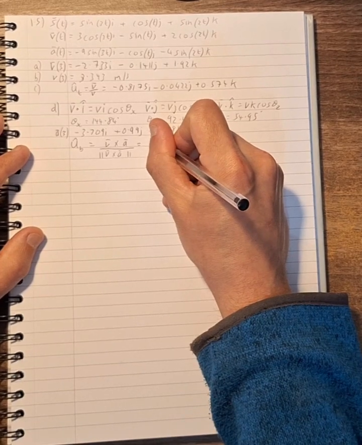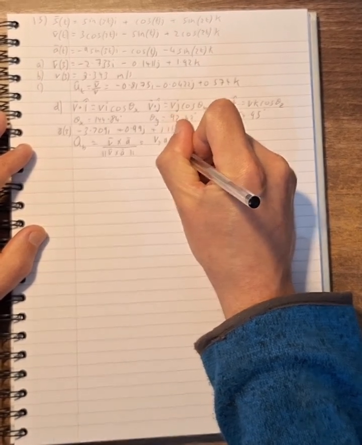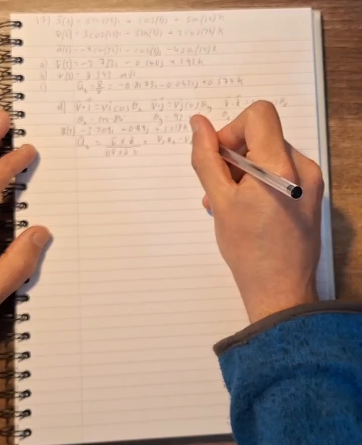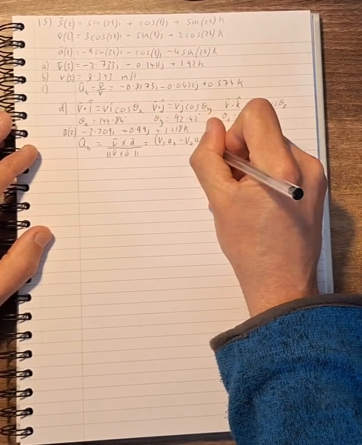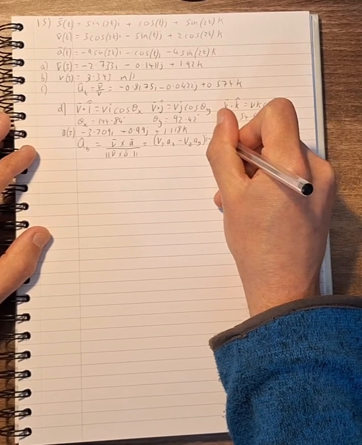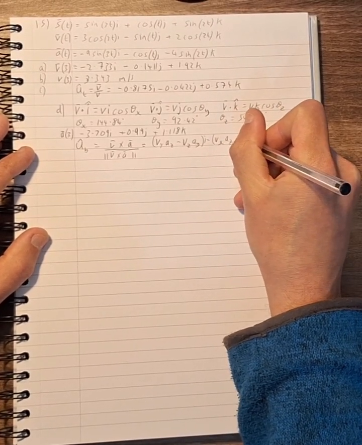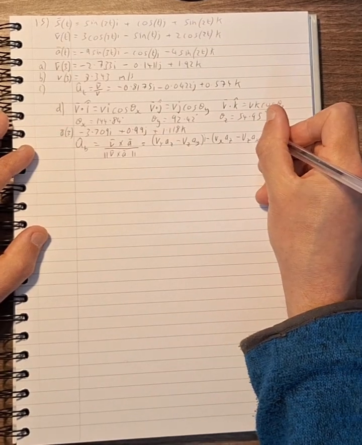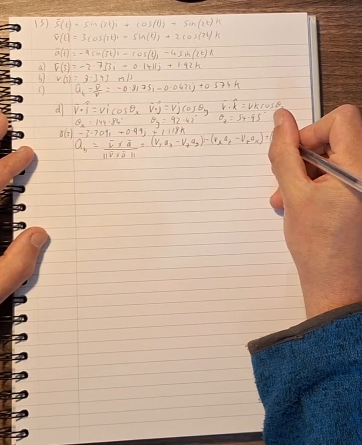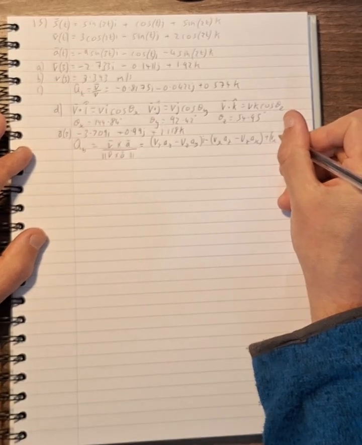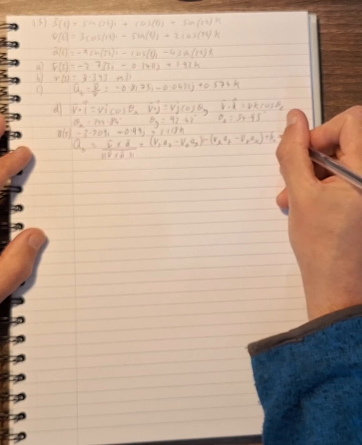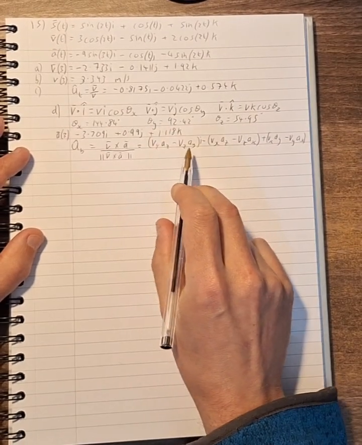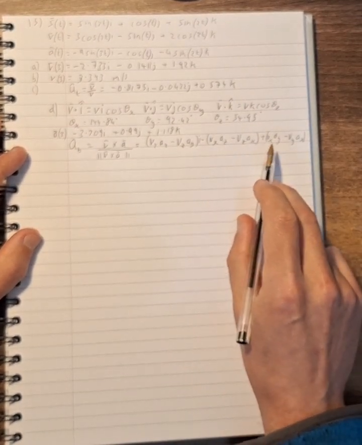So the cross product is as such: vy az minus vz ay for i, minus vx az minus vz ax for j, plus vx ay minus vy ax for k.